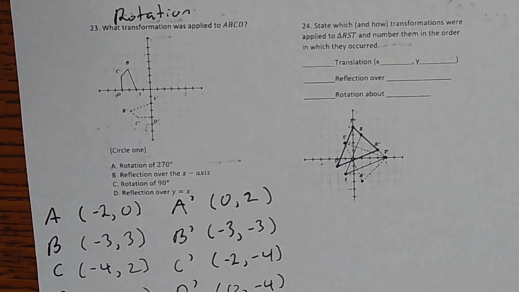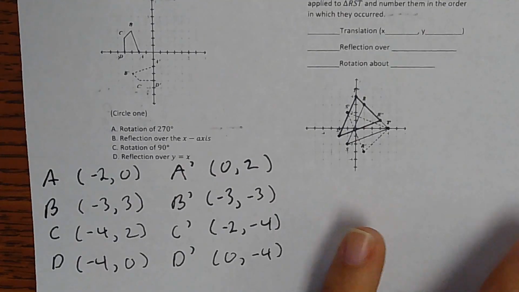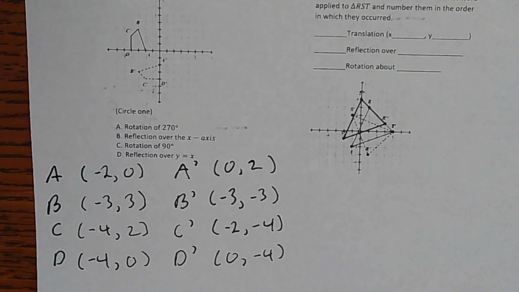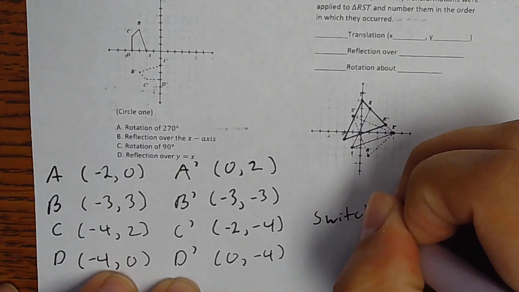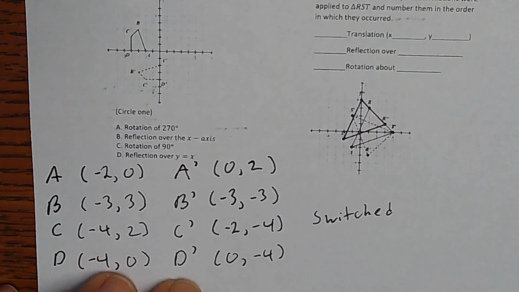There we go. Now, from the original to the afterwards, what is one thing you notice first? What happened to the numbers? They switched. Look at A, it goes from -2, 0 to 0, +2. So I know that they switched. And what changed, my X or my Y value?